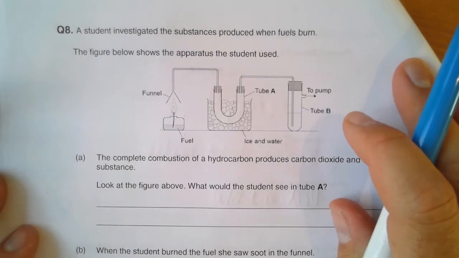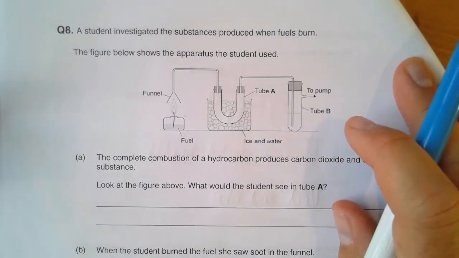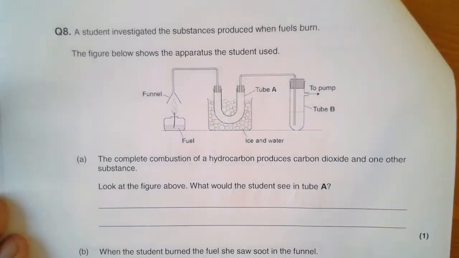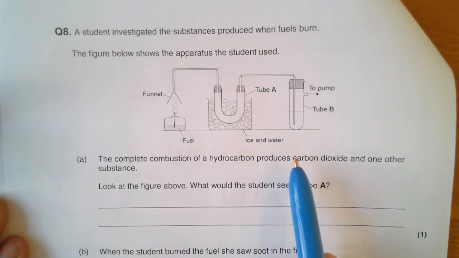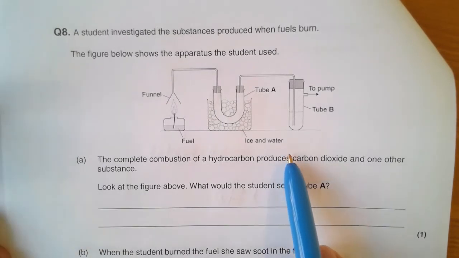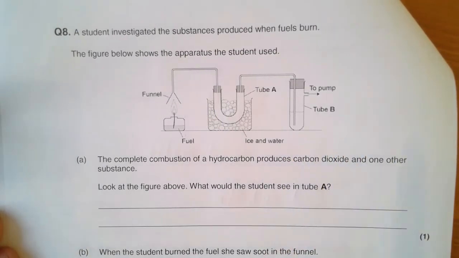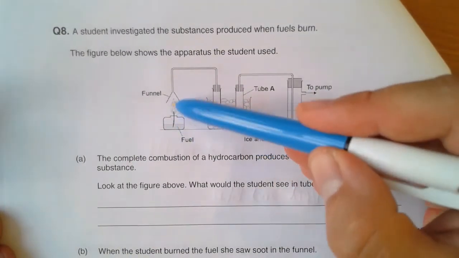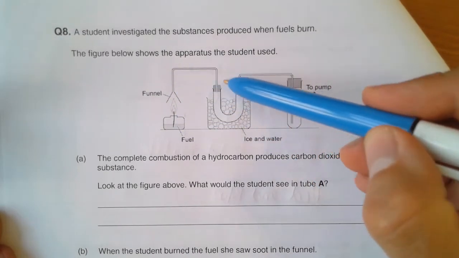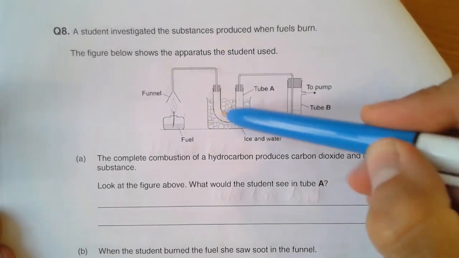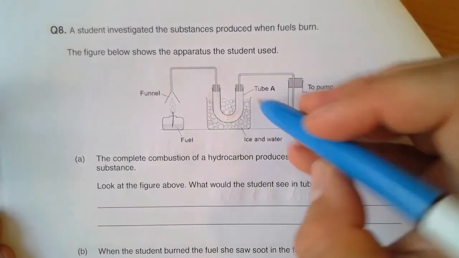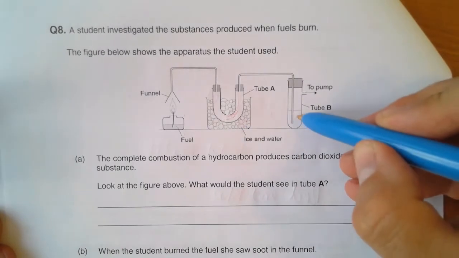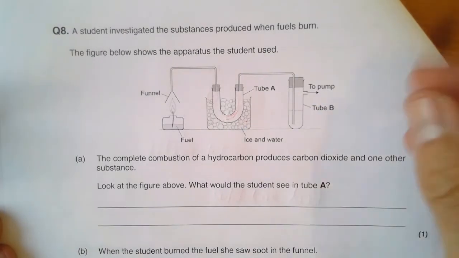So question 8, we're looking at combustion. So we're investigating the substances produced when fuels burn. So if we burn a hydrocarbon with oxygen, it usually produces carbon dioxide and water, but I think this is going to be a little bit more complicated. So we've got our fuel burning here, and the products of that combustion are trapped by this funnel. They travel along this delivery tube through a U-shaped piece of equipment, through some icy water to cool it down, and then through an indicator, and then finally out to a pump where it gets sucked in.